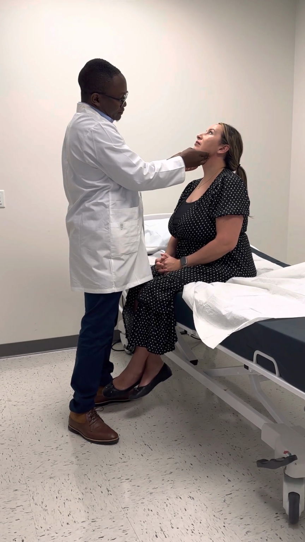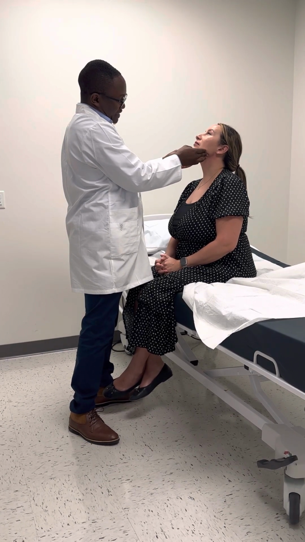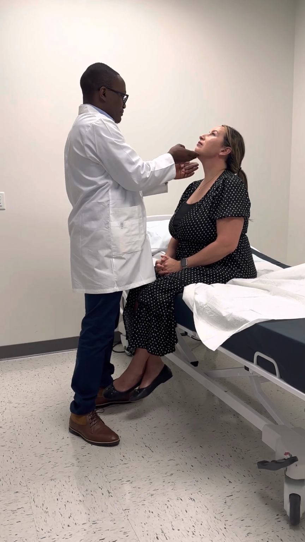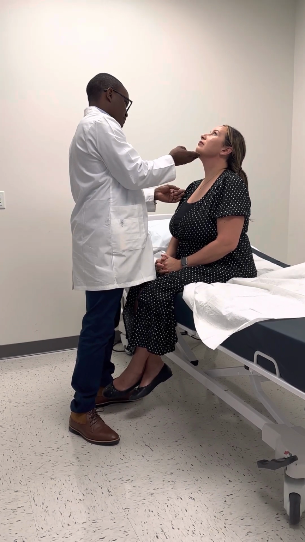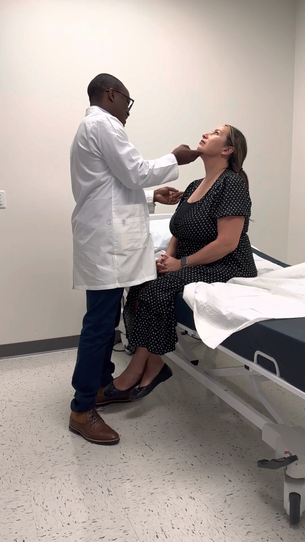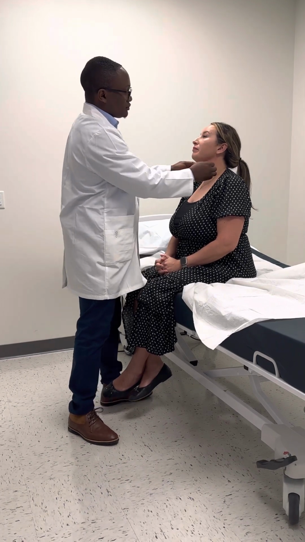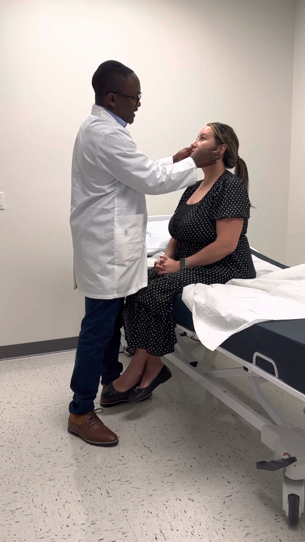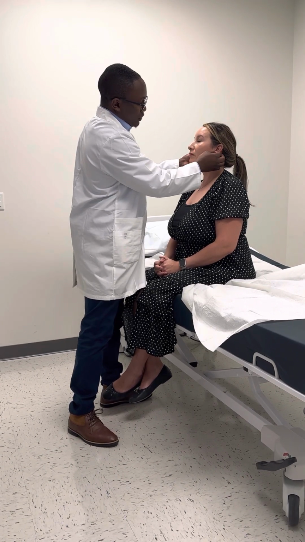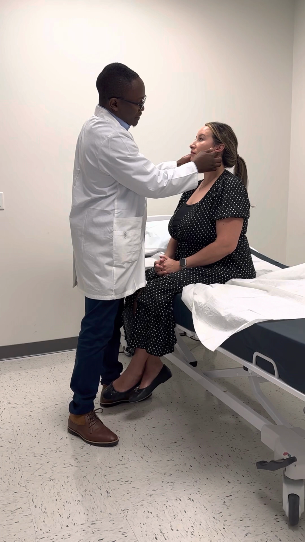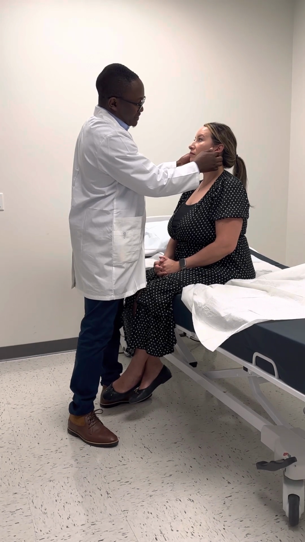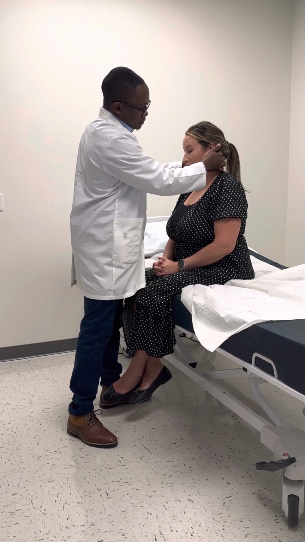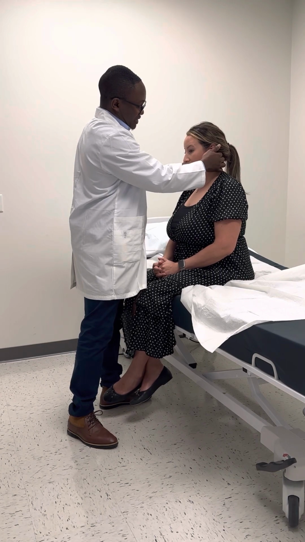Submandibular. There's no enlargement. Submental. There's no enlargement. Preauricular. There's no enlargement. Postauricular. There's no enlargement. The occipital. There's no enlargement.